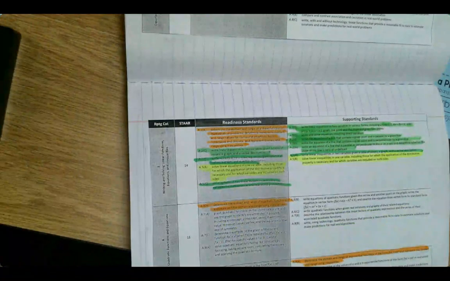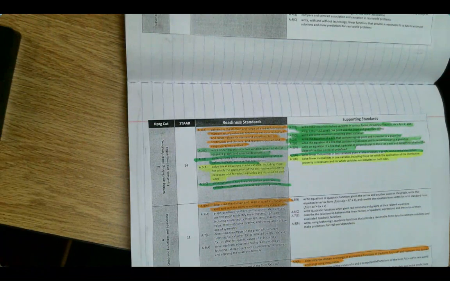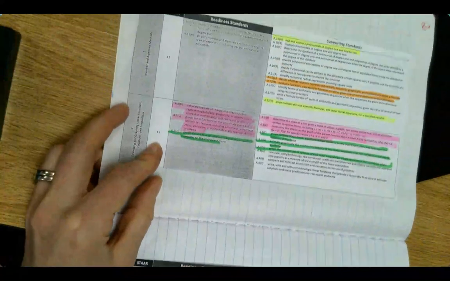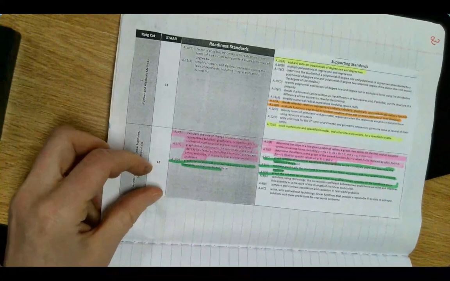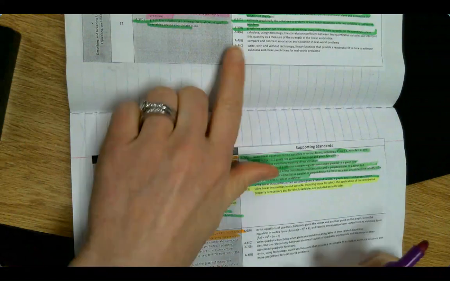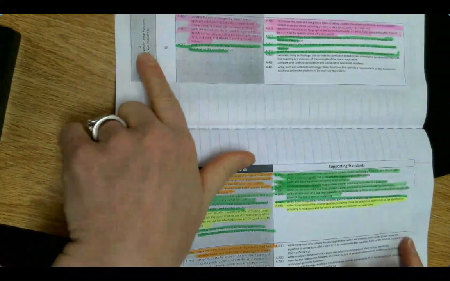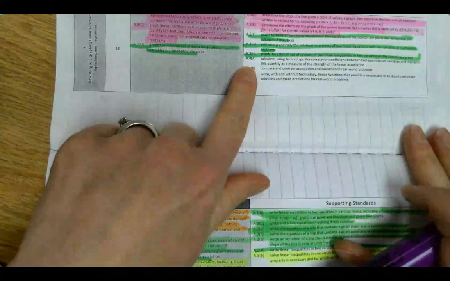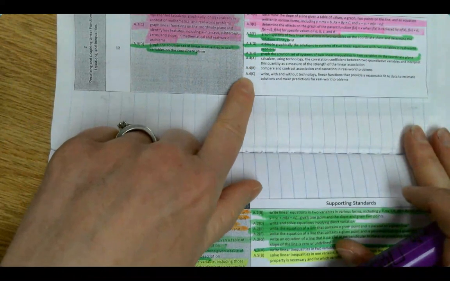Let's get our journal all updated. So go to your Teach Tracker and we are going to highlight the skills that we just finished on the last unit. I am on page 2. So we just finished linear regression and scatter plot, and that is on reporting category 2, 4A, 4B, and 4C.